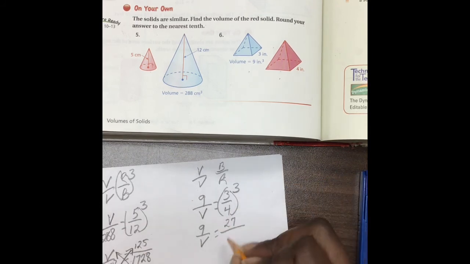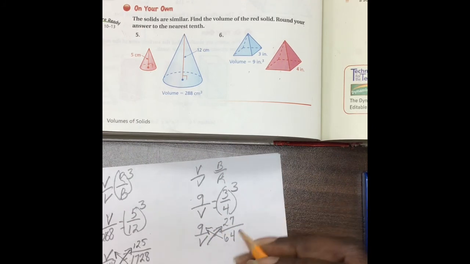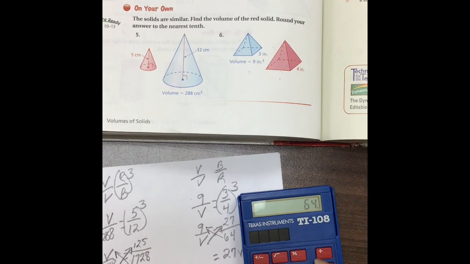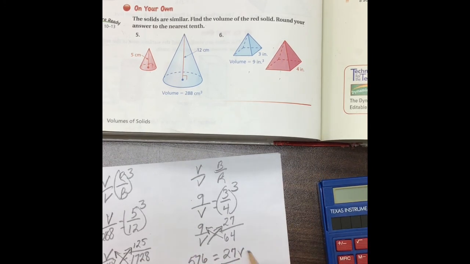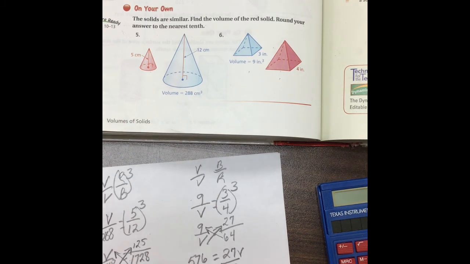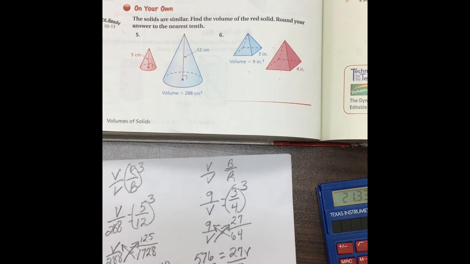Cross multiply. So now we have 27V is equal to 576. Divide both sides by 27, and 21.33 is equal to V. And that's how that's done.